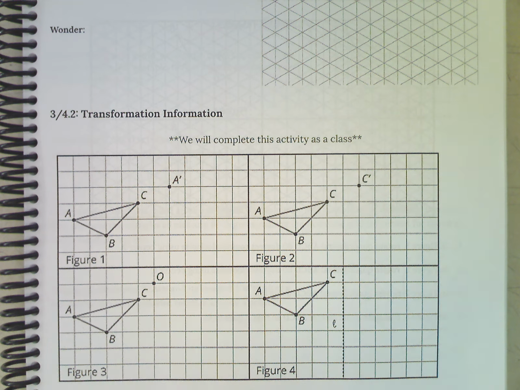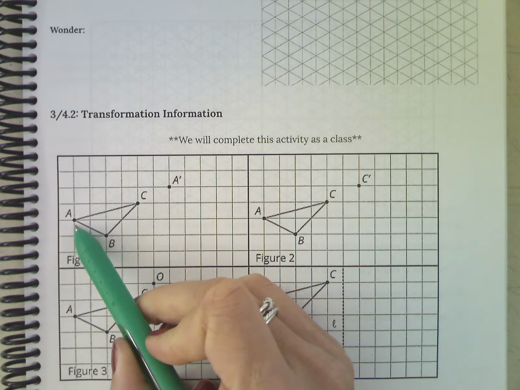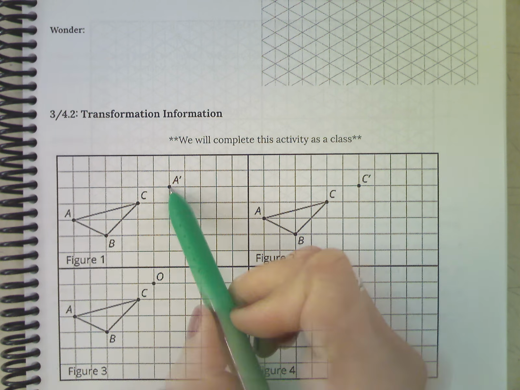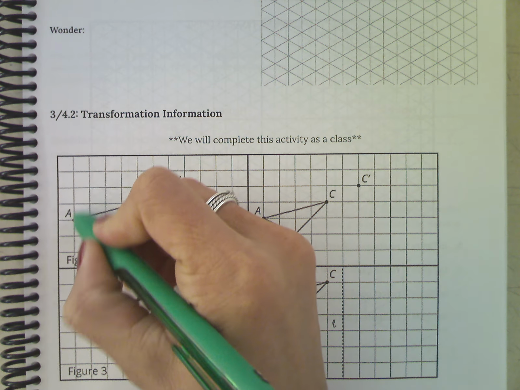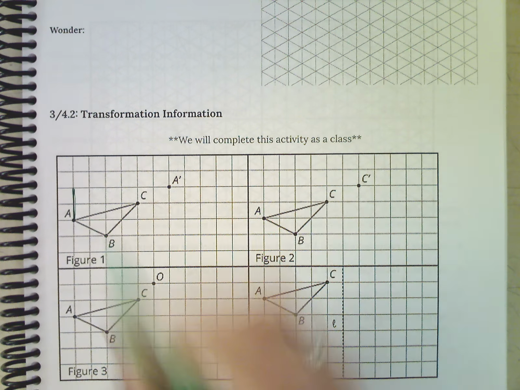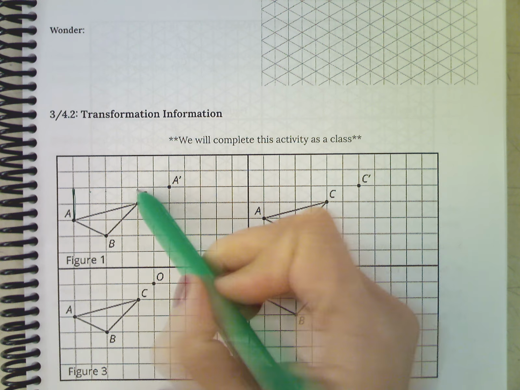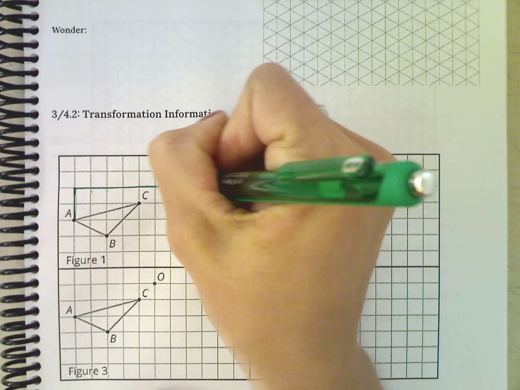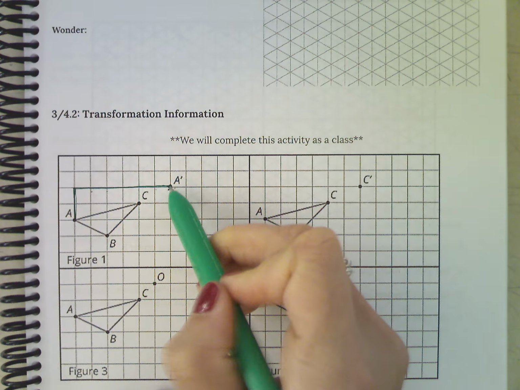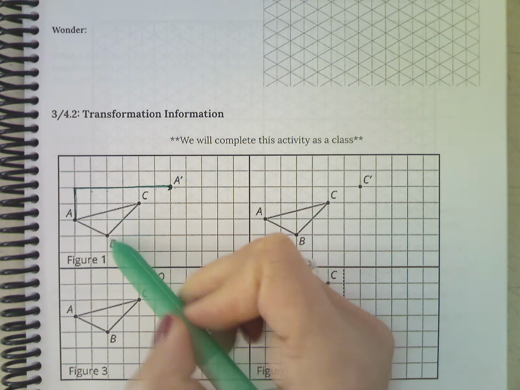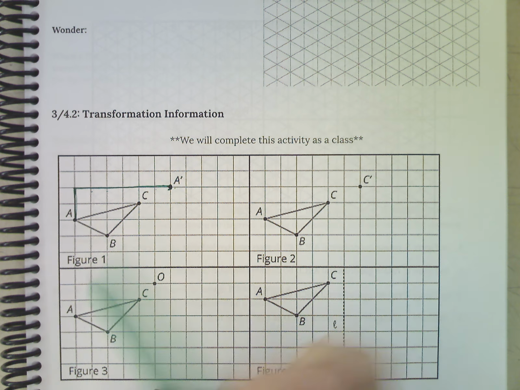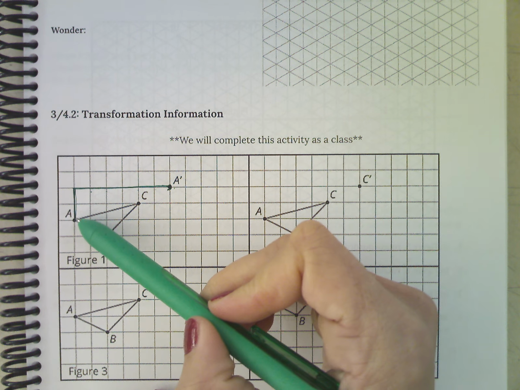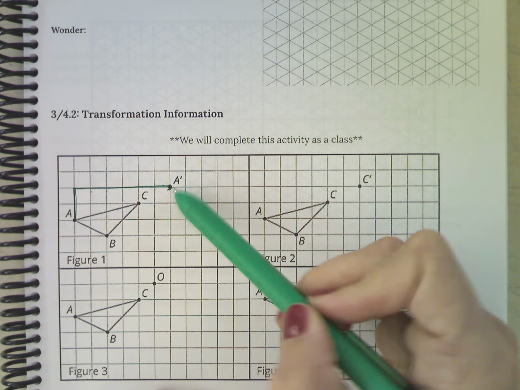So, the easiest way to do this is we are going to look at A, and we're going to count how much did I go up and over to go from A to A prime. So if you count, I went up 2 units, and then I went 1, 2, 3, 4, 5, 6 units to the right. And that's how I went from A to A prime. So in order to keep this shape looking that exact same, we are going to have to do that for both B and C. We are going to do the same transformation where we go up 2 units and 6 units to the right.